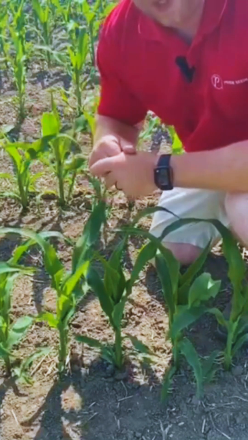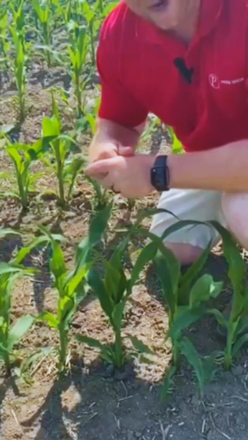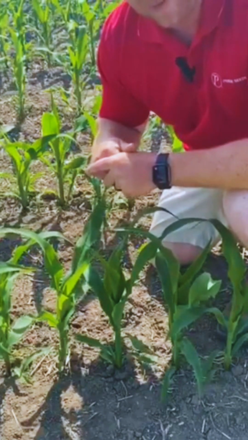Actually, this field has just got its application within the last 24 hours. So we're already in place and we're ready to rock.